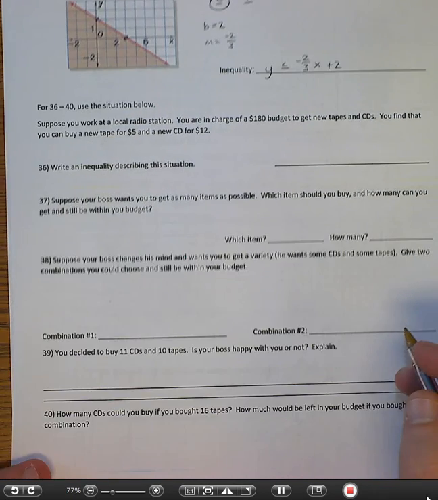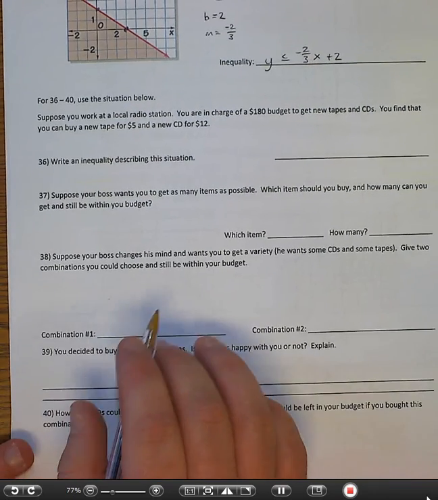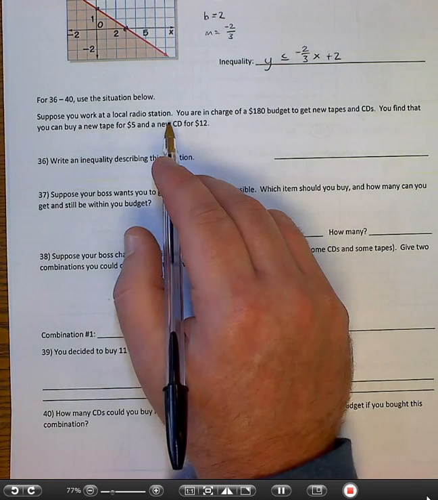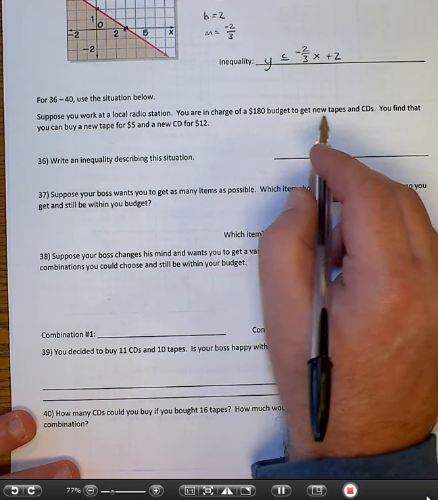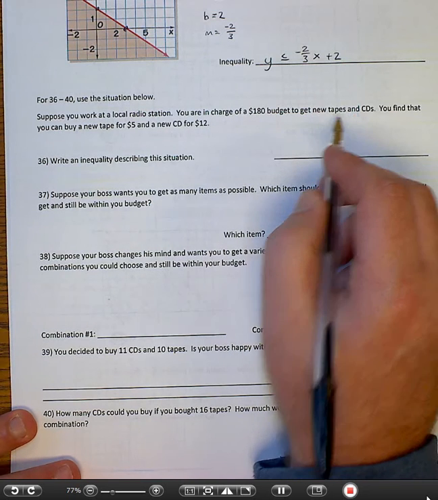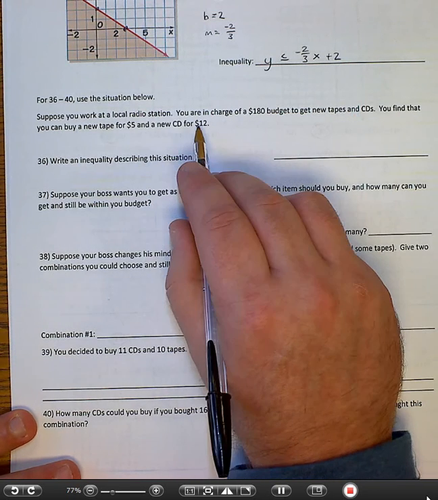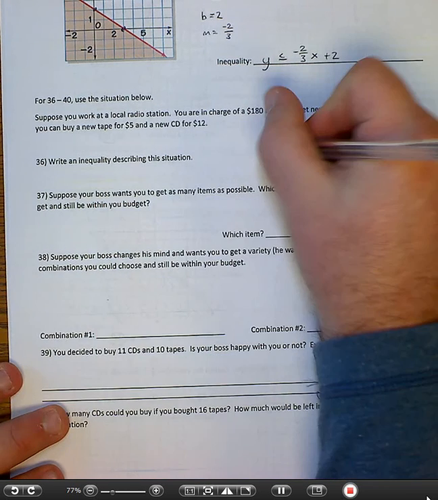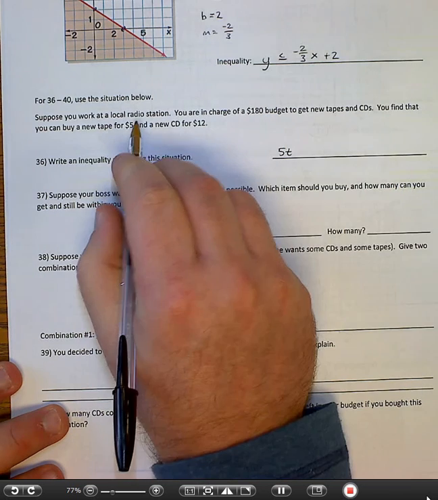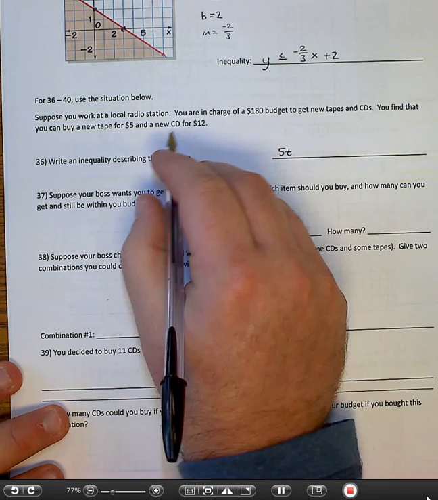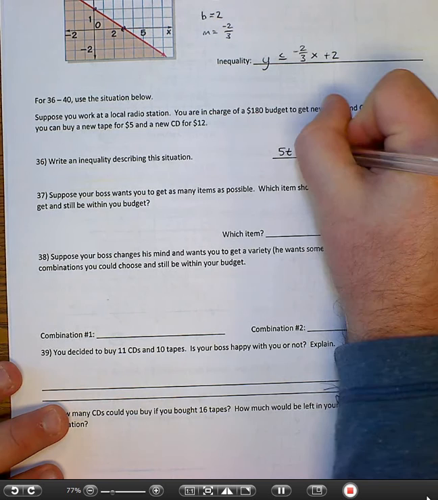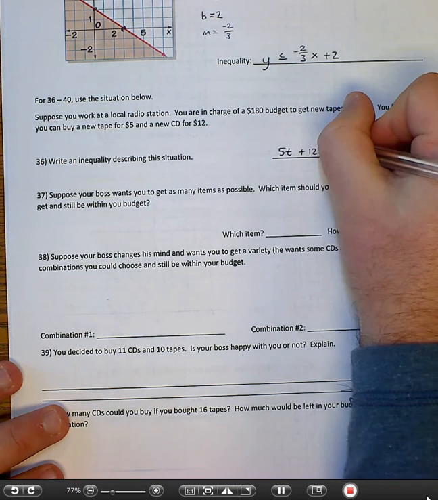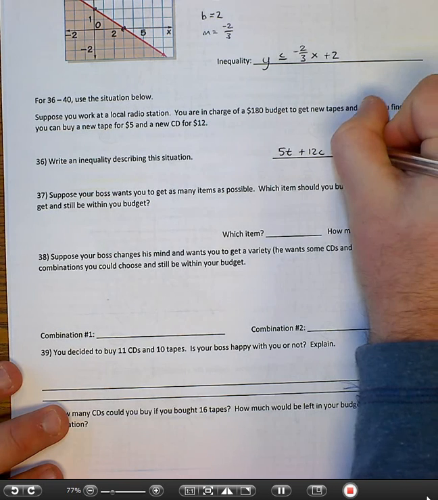36 through 40, we're going to use this situation here. Suppose you work at a local radio station. You are in charge of a $180 budget to get new tapes and CDs. You find that you can buy a new tape for $5 and a new CD for $12. Write an inequality describing this situation. So a new tape would be 5T, so it's $5 per tape. T is the number of tapes, plus 12C, and you have a budget of 180, which means you can spend less than or equal to $180. You can't go over 180.